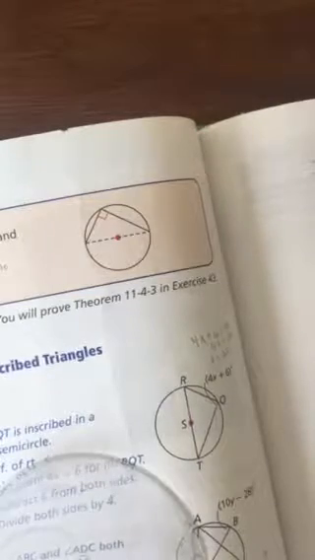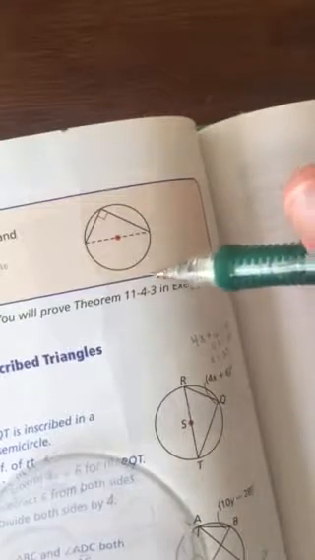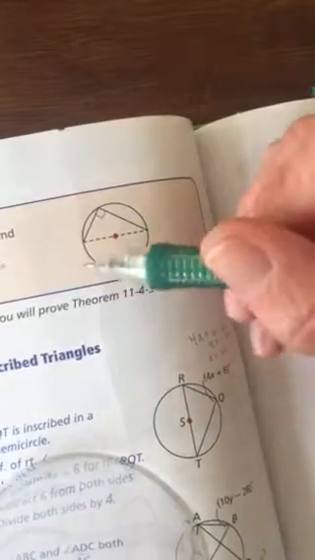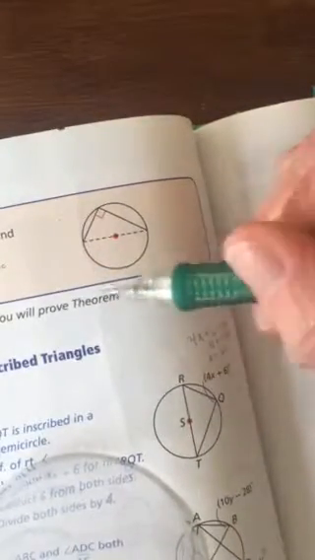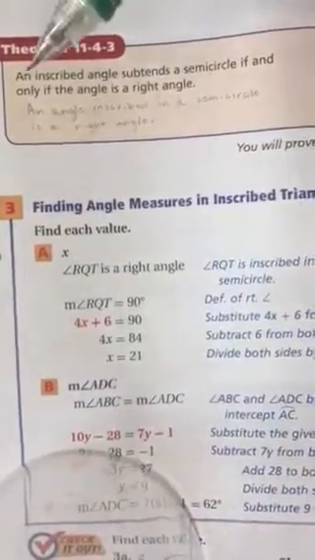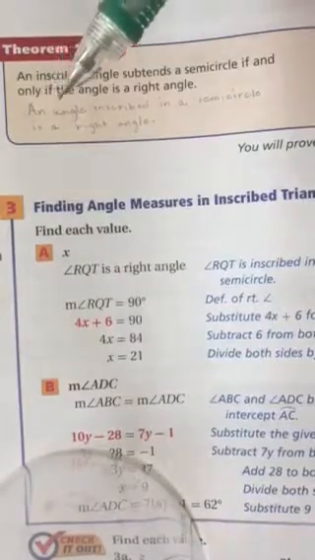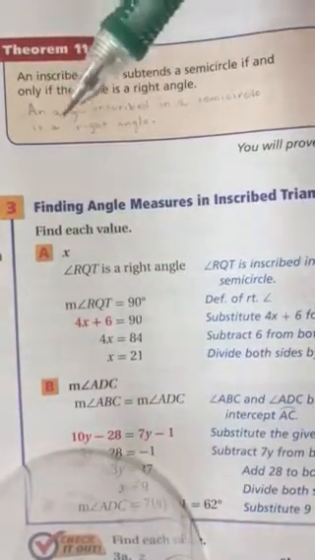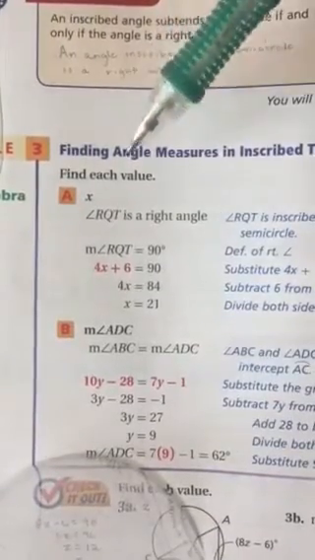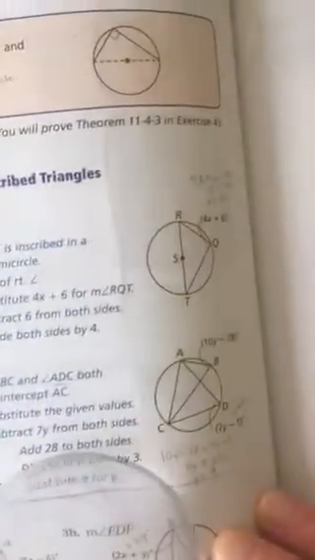Now, going back to a review, remember that the arc that intercepts it or subtends it is going to be twice that angle, which is going to be 180 degrees. That was just a quick review. All right, let's use this information from this theorem one more time. An angle inscribed in a semicircle is a right angle. Let's use that information to solve for x in the diagram to the right.